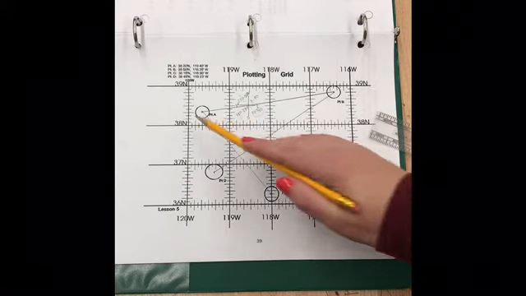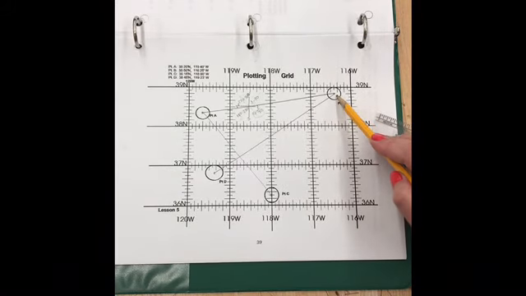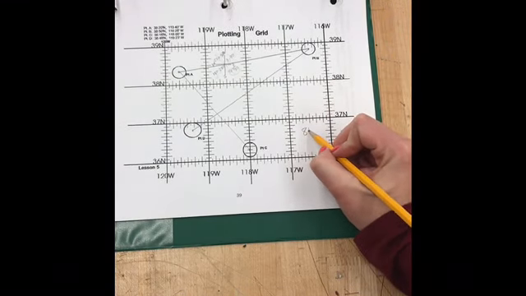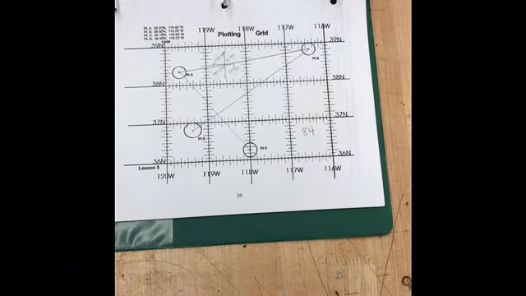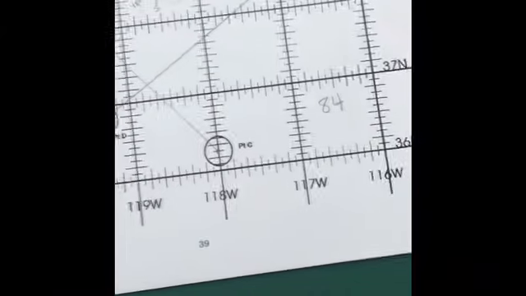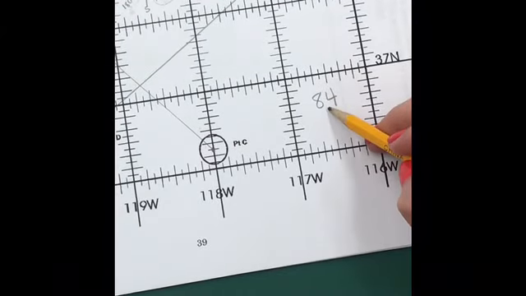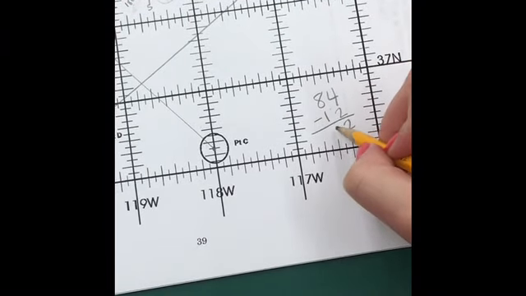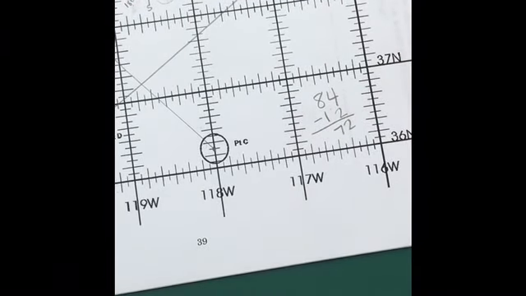So I'm going to take what I got for my course, which was 84 degrees. And let's see, I'll write this over here. It was 84 degrees. All I have to do to measure the variation is take what I got for my course and minus 12. So it would be 72 degrees.